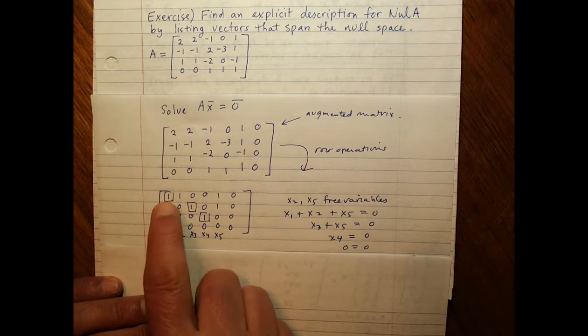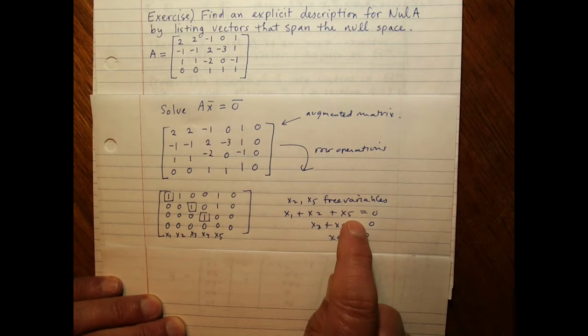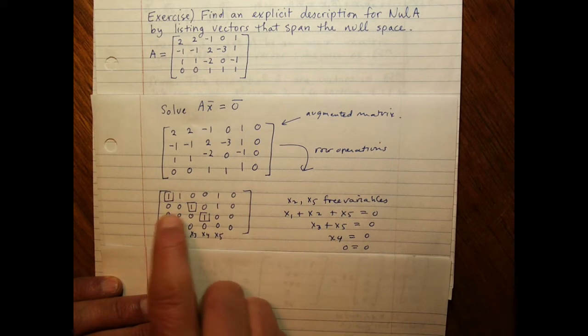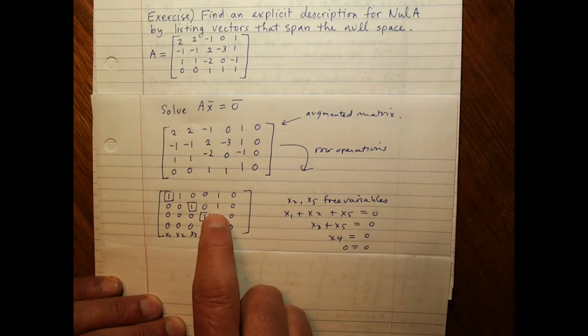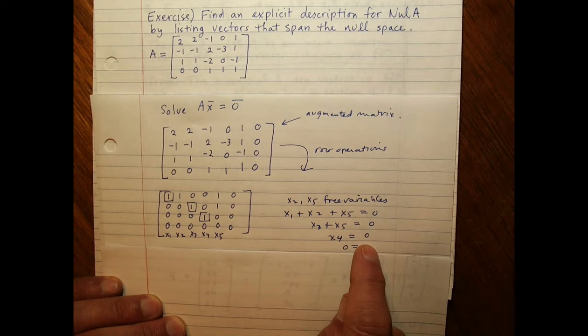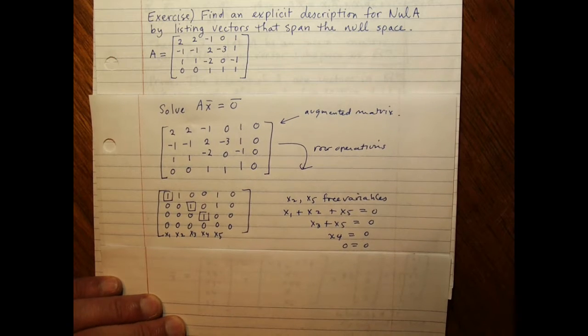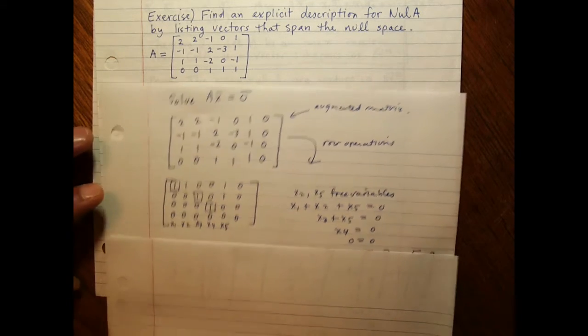And my equations for the general solution are x1 plus x2 plus x5 equals 0 from the first row, x3 plus x5 equals 0 from the second row. The third row gives me x4 equals 0, and the fifth row is just a 0 row, so it corresponds to the equation 0 equals 0.